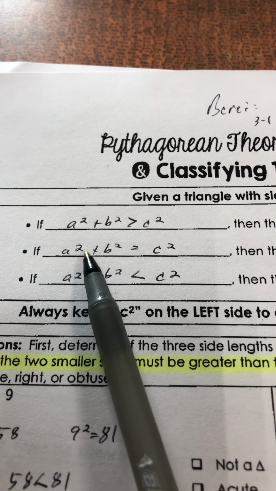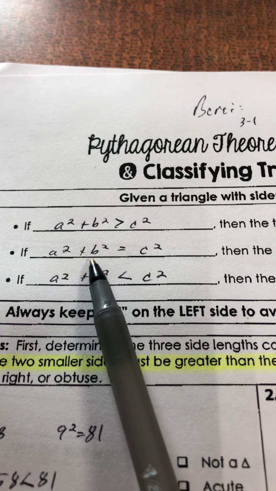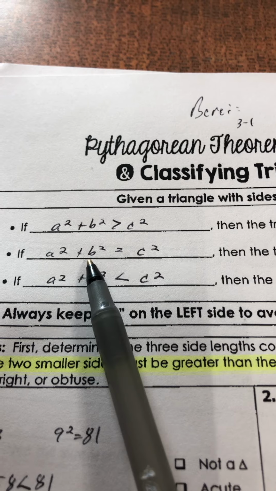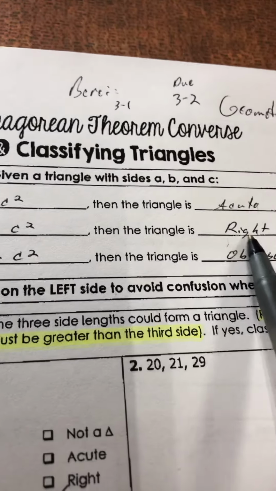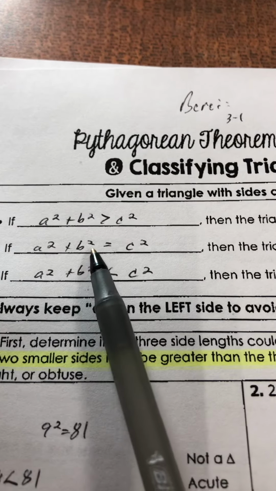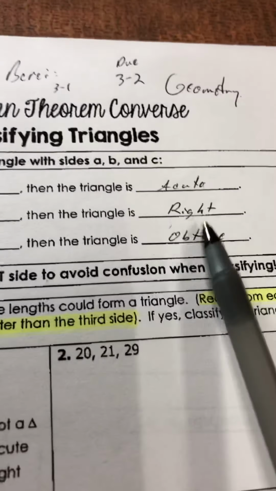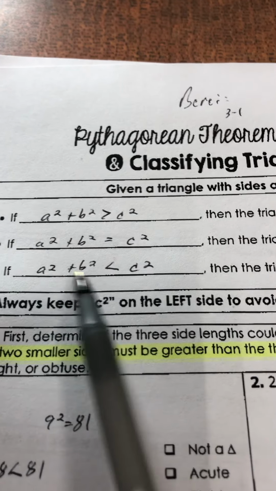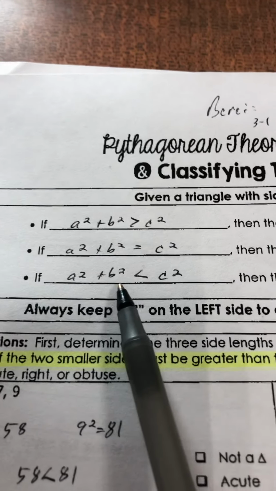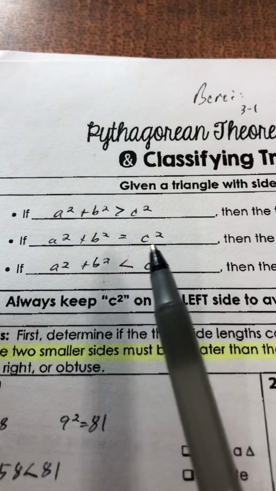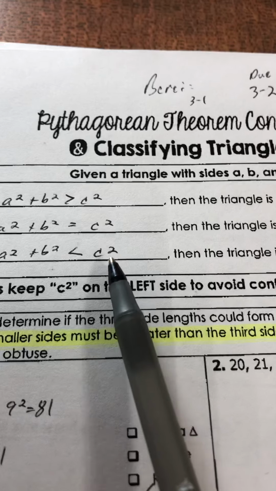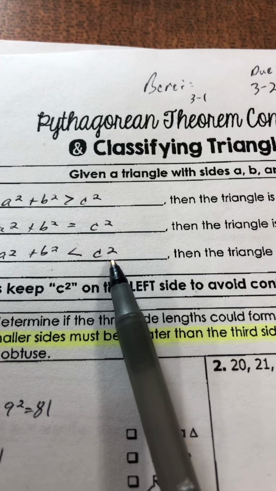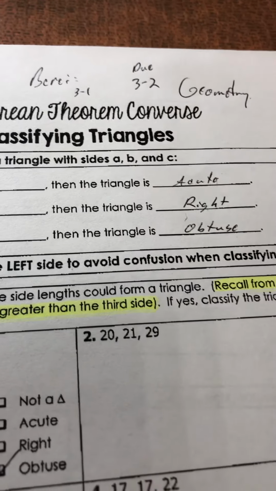If a squared plus b squared equals c squared, then we're talking about right. If the two shorter sides, you square them and add them, and they're less than the longer side squared, then the triangle is obtuse.